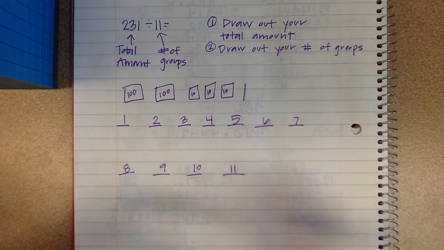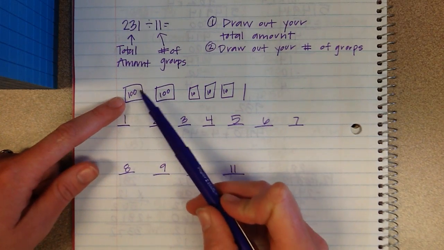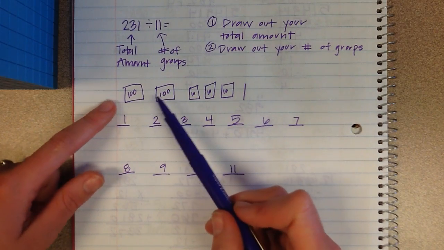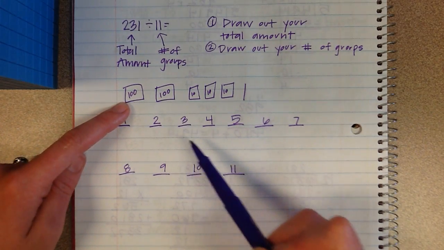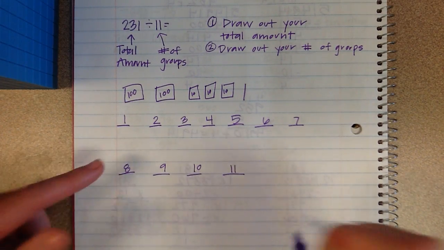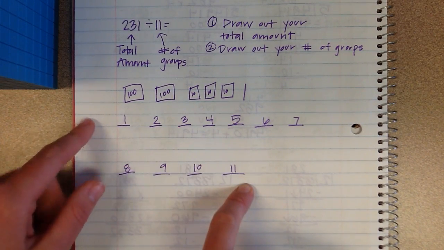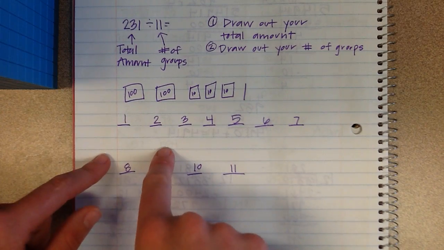So now I need to look at my biggest number, and I say, do I have enough of this to pass out to everyone? I only have 2 100s. It's not fair. I always think of it like people. It's not fair to people 3 through 11 to get nothing because the hundreds go here.